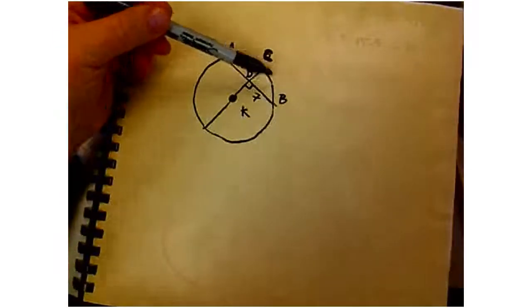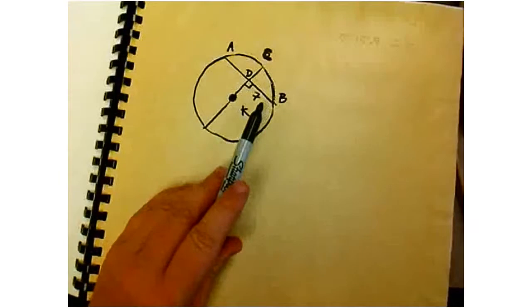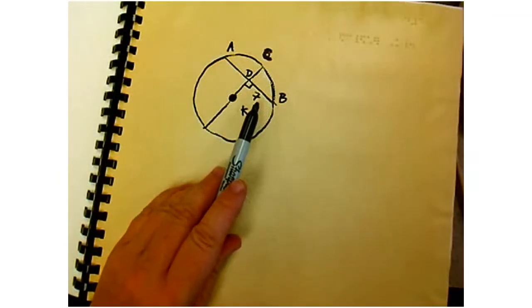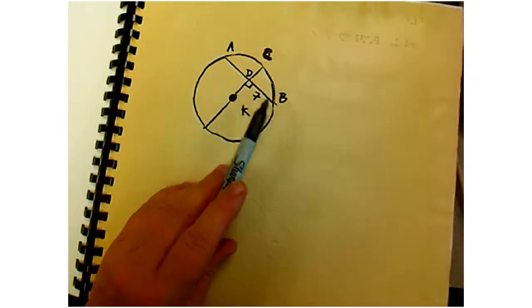It kind of runs into the circle a little bit. Okay. Got it? I know, it's too small. They should have made their tactile bigger. All right. So from D to B is 7.